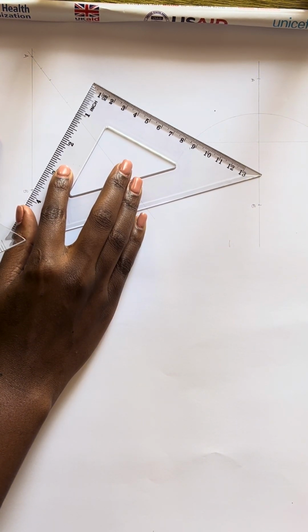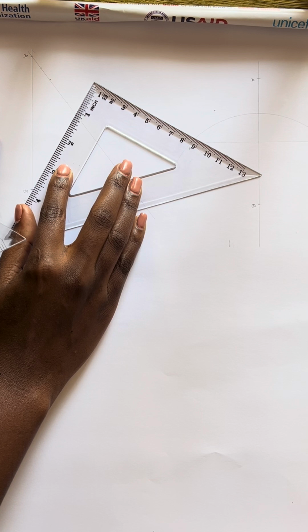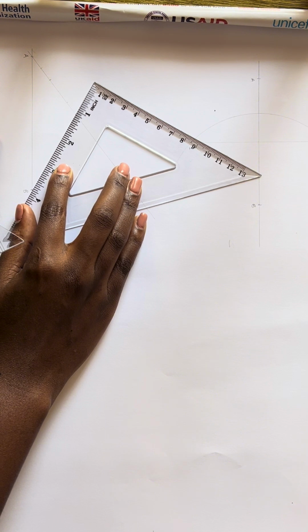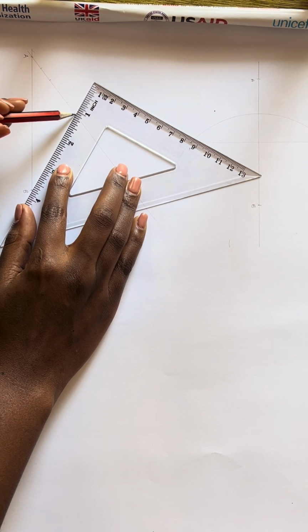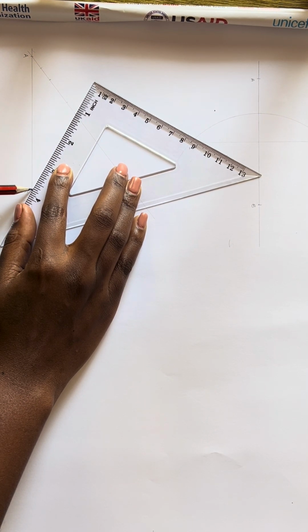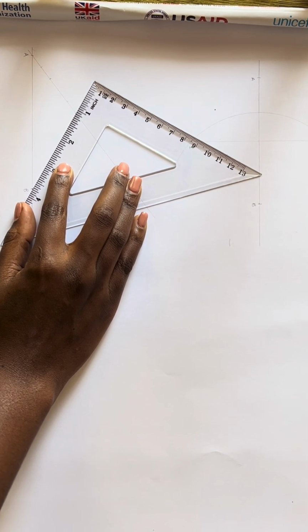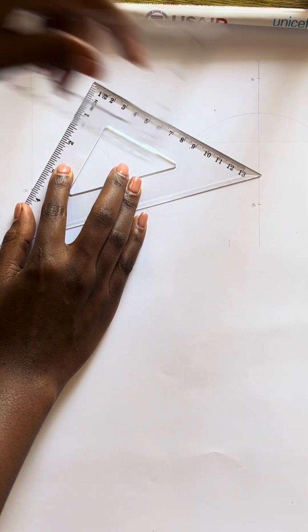So you come, you mark out this point, and place your 45-degree square. We've marked it out, it can make that line. So all this we're doing is so that we get parallel lines, okay?